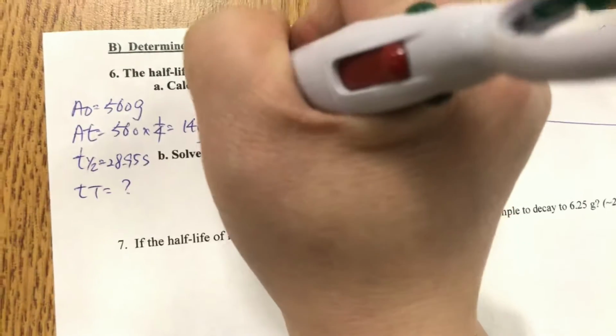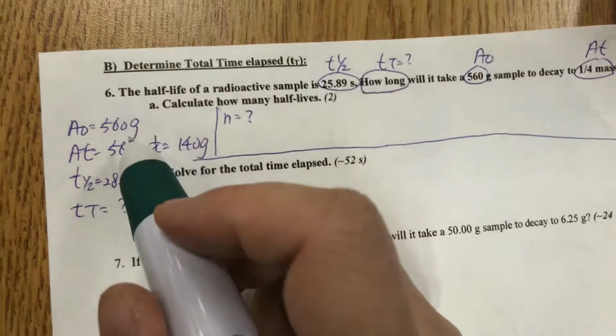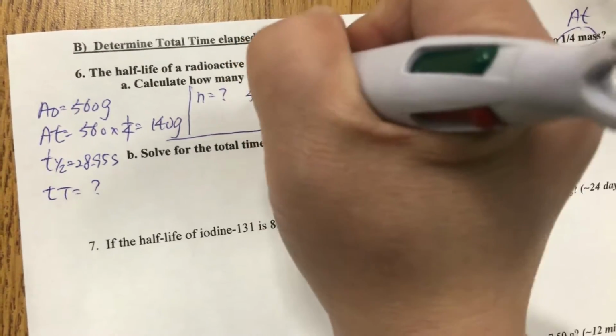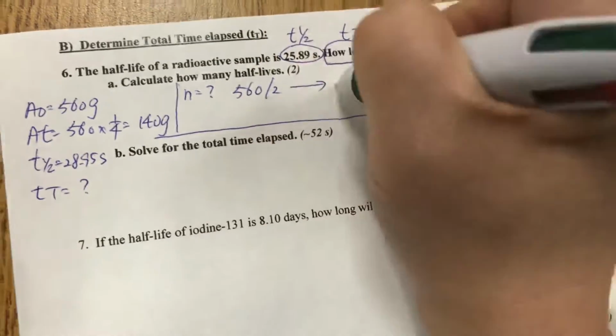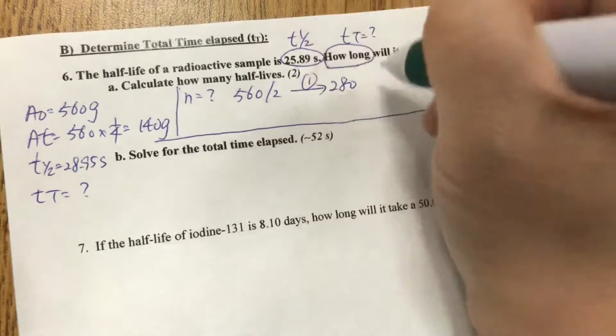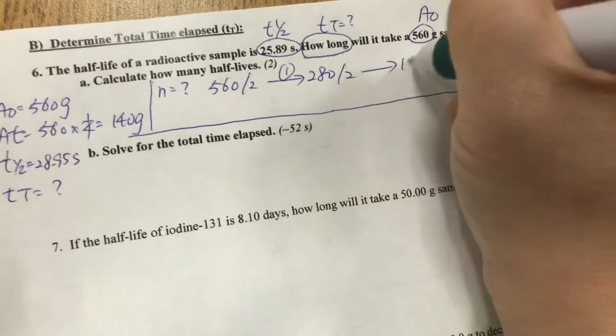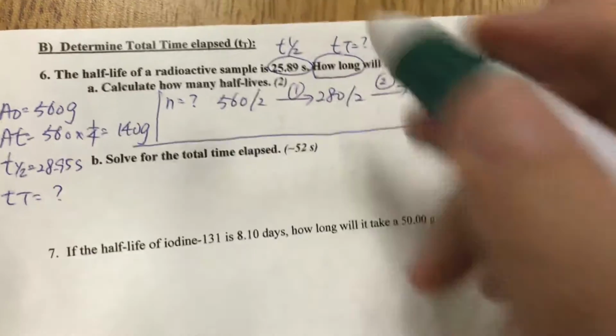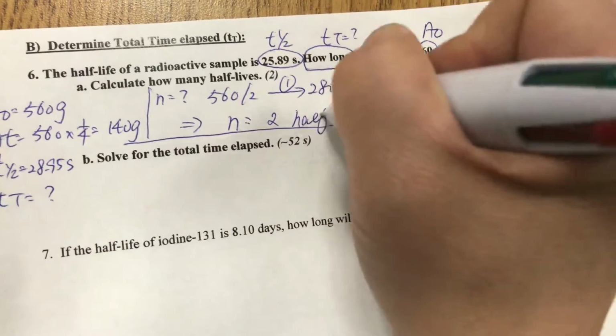Okay, so we find the N. Again, we start with A0. We take 560 divided by 2 to get 280, that's 1, divided by 2 to get 140, that's 2. So we reach 140. So that's why my N is 2 half-lives.